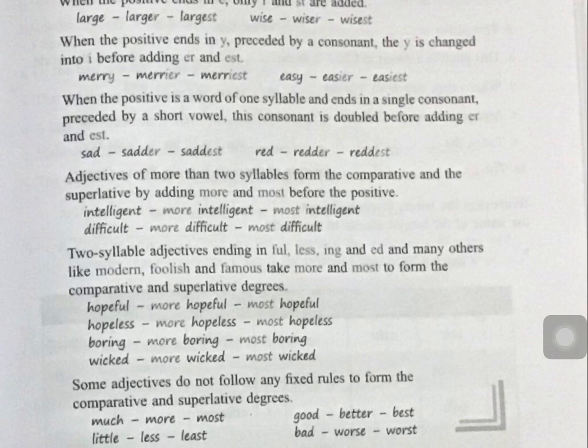What are consonants? In the alphabet, 26 letters are there. In that, A, E, I, O, U are vowels. Other than these, the rest of the 21 letters in the English alphabet are known as consonants. So here y is preceded by a consonant. Which letter is that consonant? R. Then what do we do? Y is changed into i. So in place of y, what do we keep there? I. Before adding er and est.